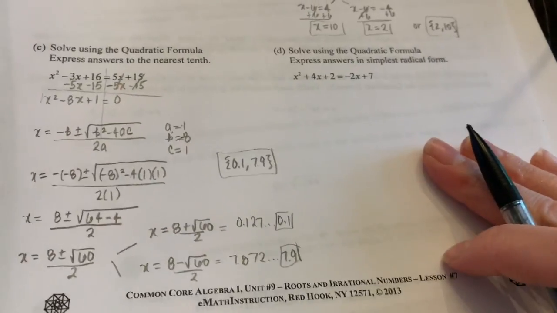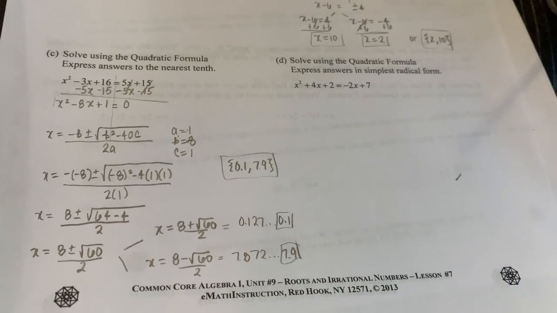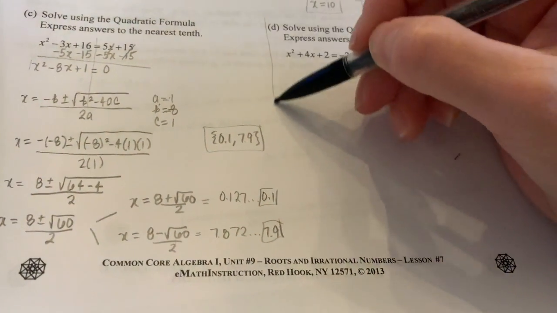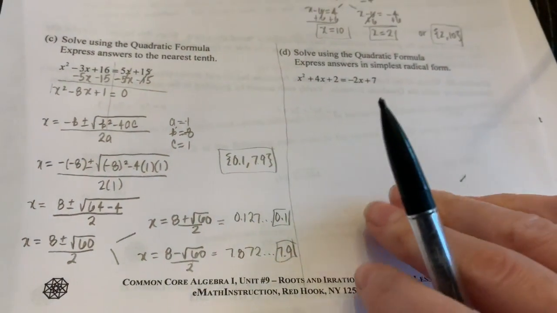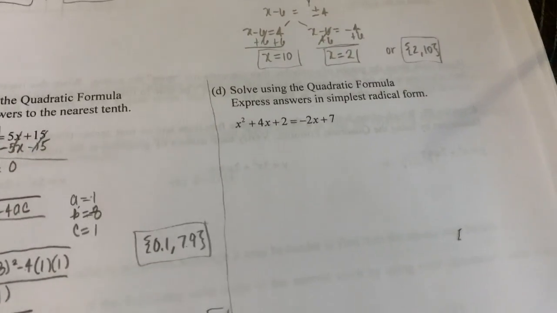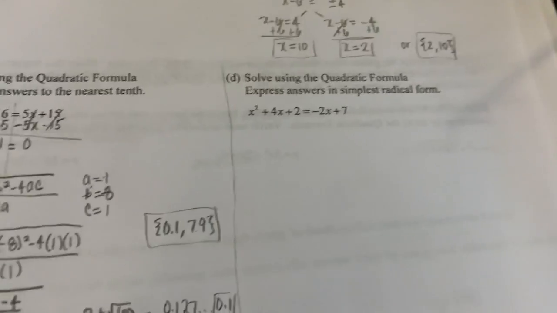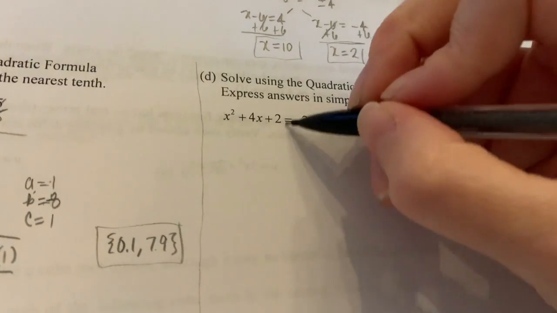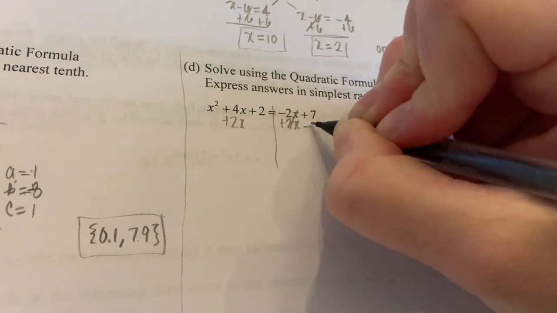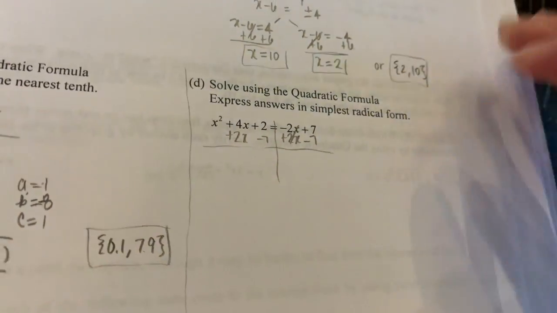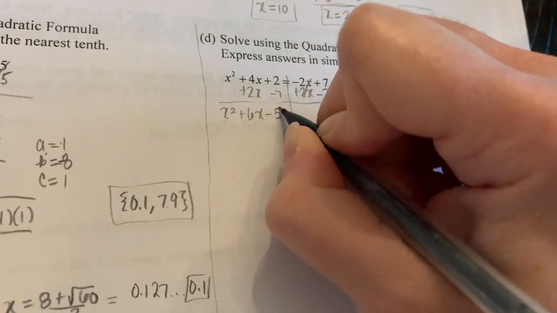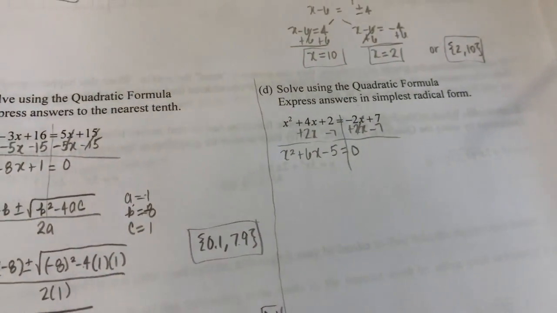Okay, finally, we're going to do part D using the quadratic formula, but this time, when we get down to this part, we're going to write it in simplest radical form. So we're not going to use the calculator for that. So first, let's manipulate our equation so that we have 0 on the right. Okay, so quickly we're just going to add the 2x to both sides and subtract the 7, leaving us with x squared plus 6x minus 5 equals 0.